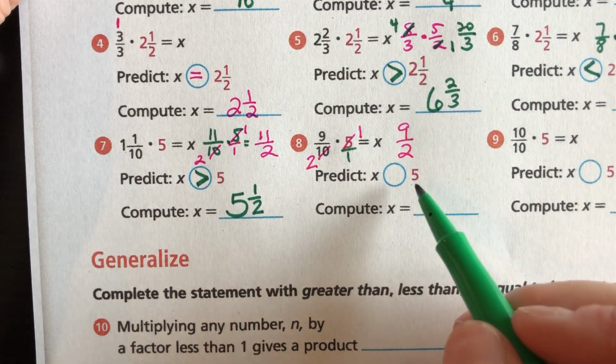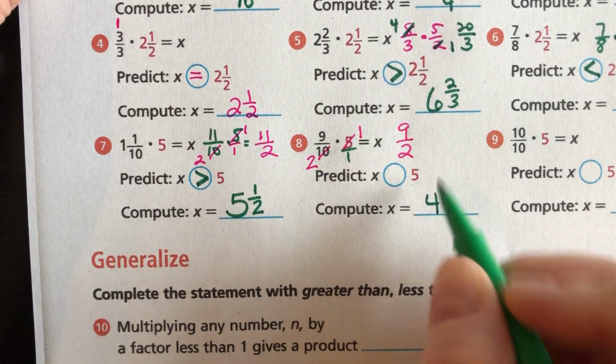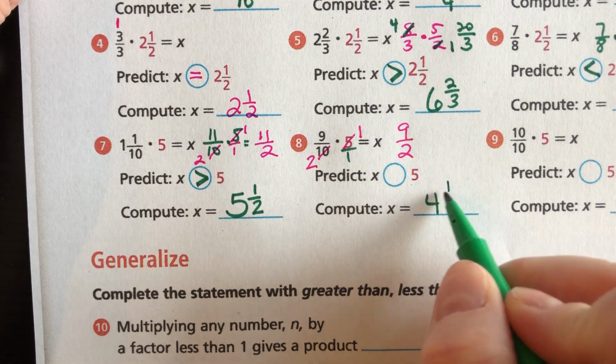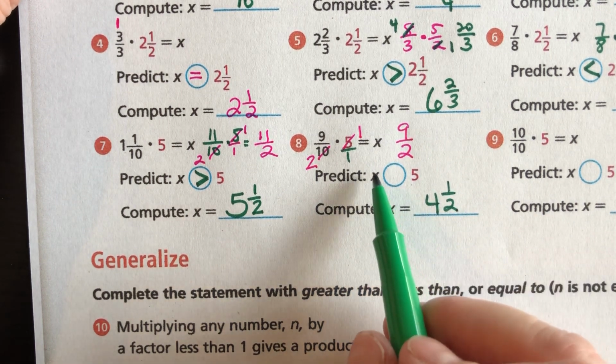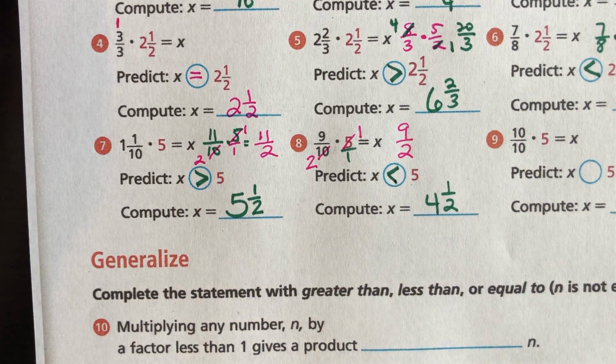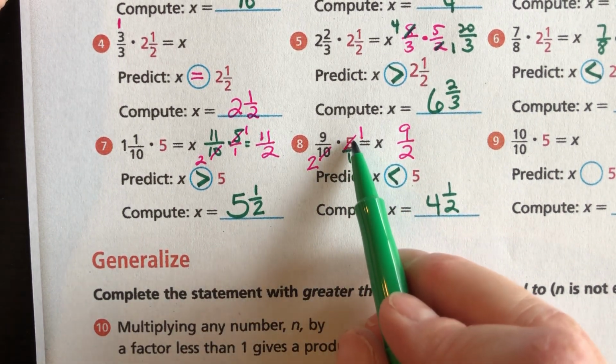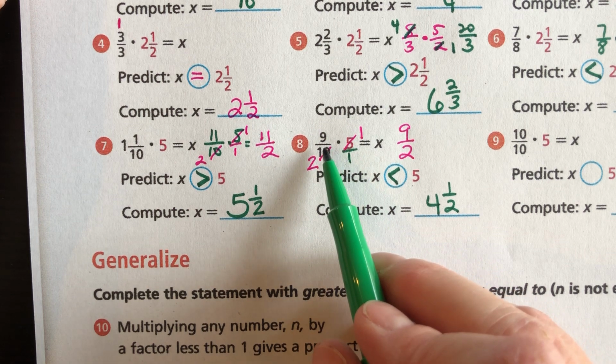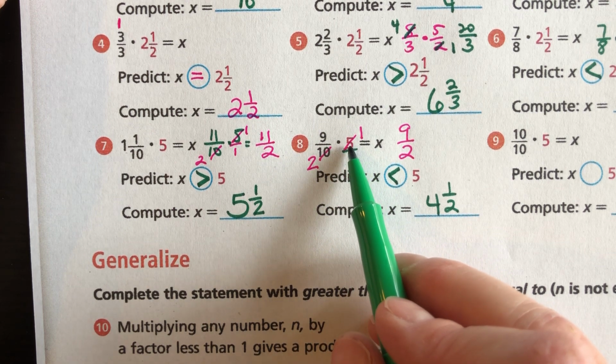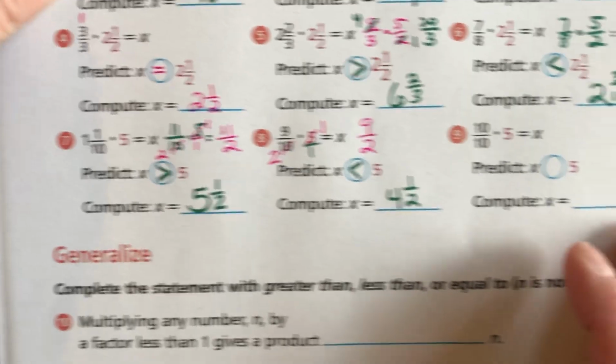All right, let's change this to a mixed number. 2 times 4 is 8, and 8 plus 1 is 9, so we get 4.5. And 4.5 is less than 5. So if you said less than 5, you're right. And why did we get something less than 5? Because we multiplied it by something less than 1. That means I have 5 less than 1 time, which means I don't even have 5. I have 5 less than 1 time.